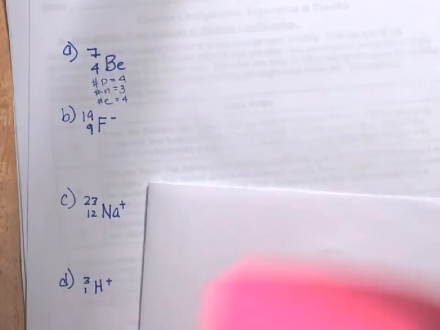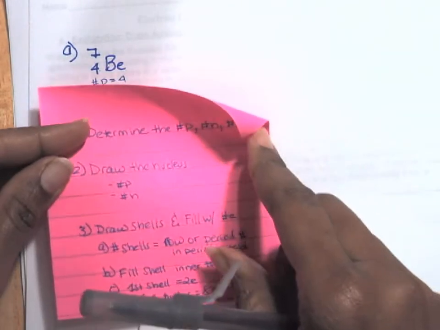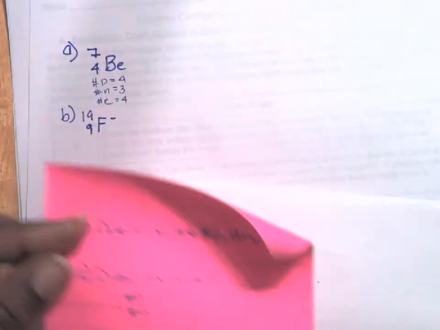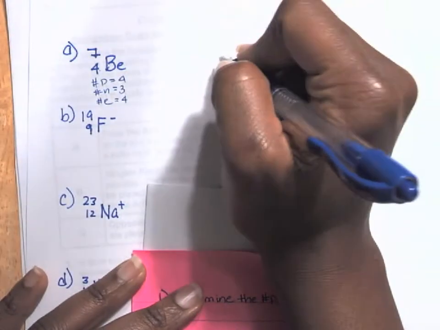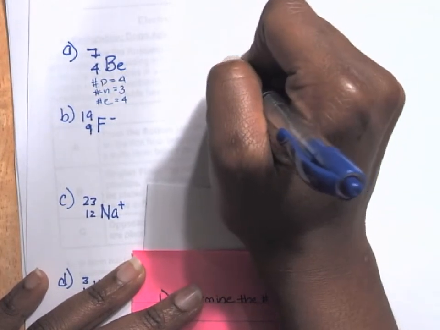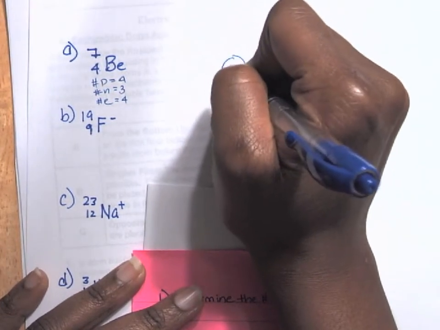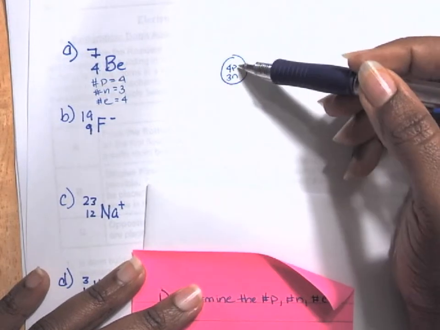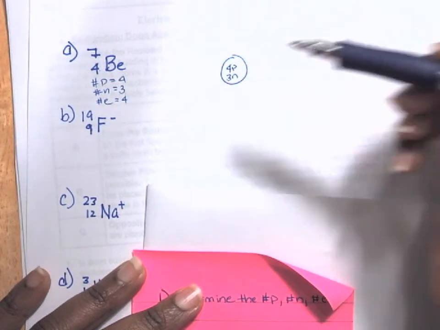We then need to draw our nucleus with the protons and the neutrons. So I'm going to go ahead and do that. In the center here I have my nucleus. I have 4 protons and I have 3 neutrons. So inside the nucleus we put our protons and our neutrons.